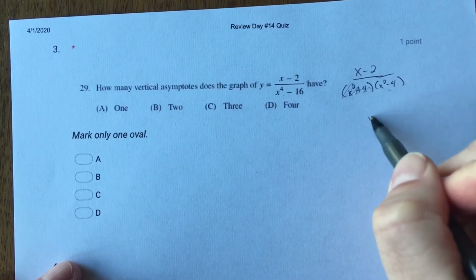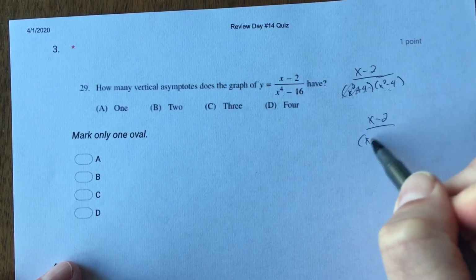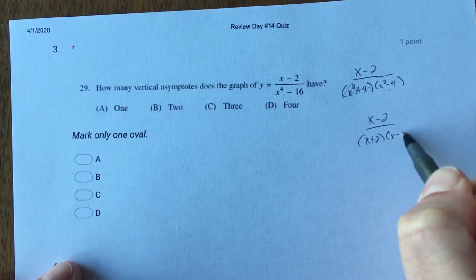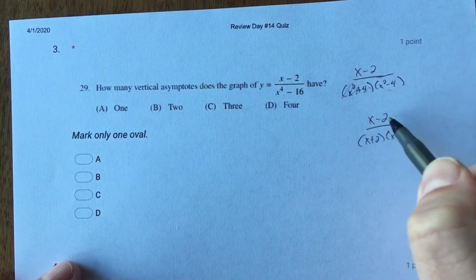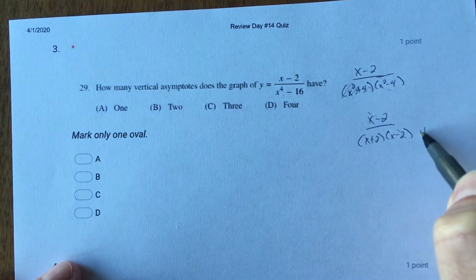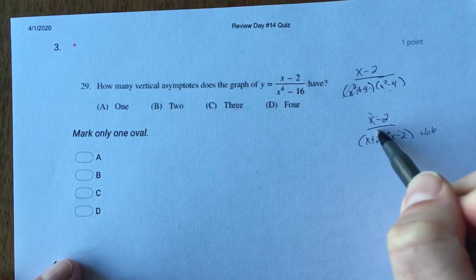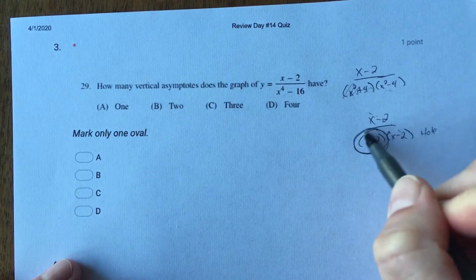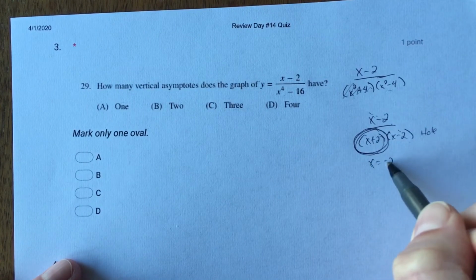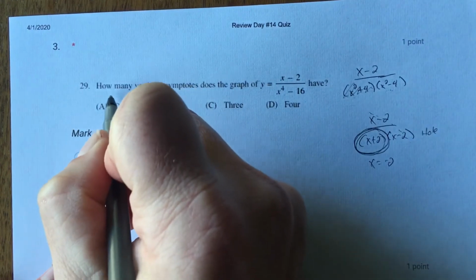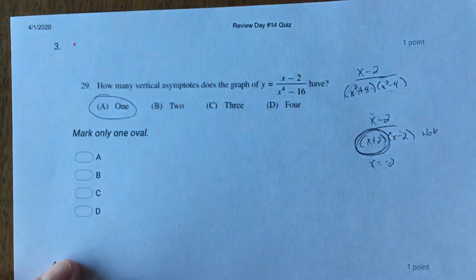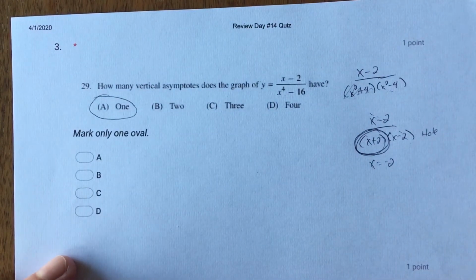x squared minus 4, however, does factor into x plus 2, x minus 2. Okay, so this cancels. That makes that a removable discontinuity. That means we're only going to have one vertical asymptote, and that's at x equals -2. So out of all of that, only one of them will be the vertical asymptote.